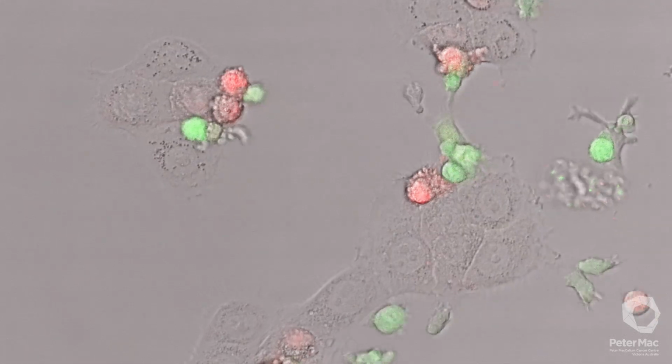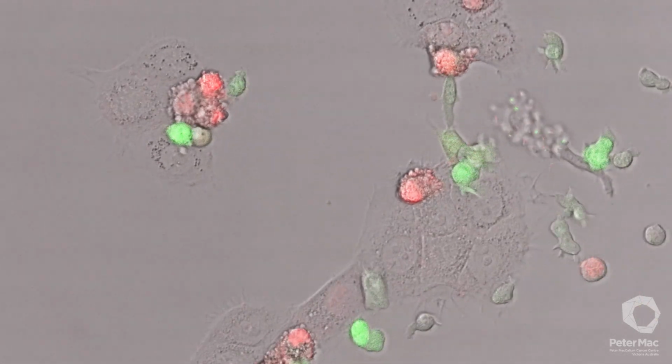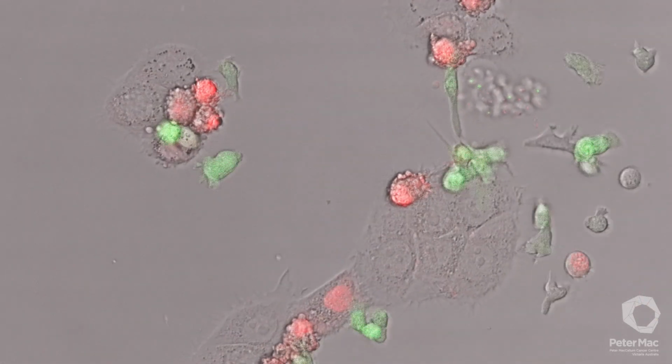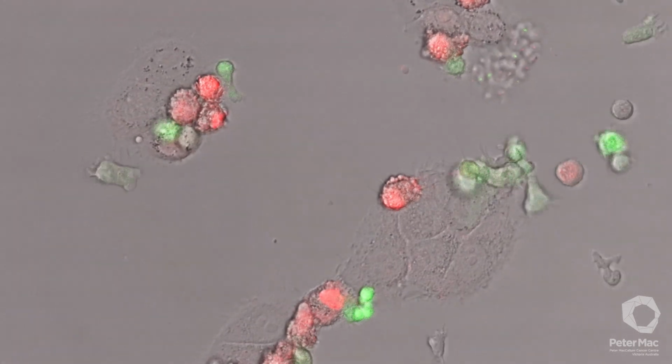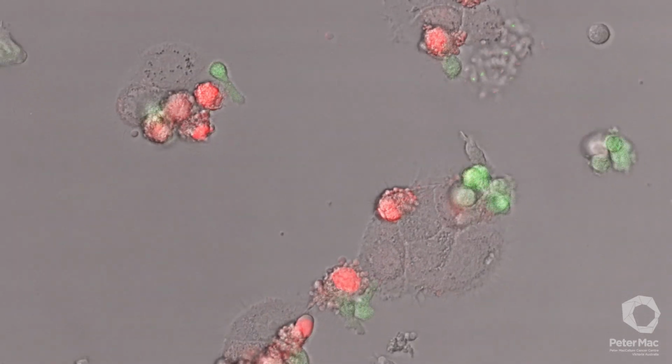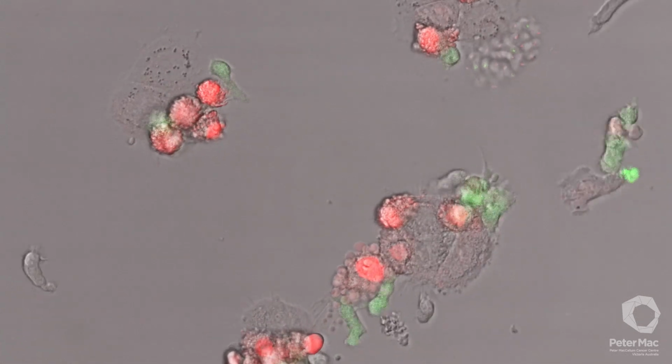CAR T-cells are known as serial killers because they can kill, release, and move on to kill other cancer cells in a cycle that can occur multiple times. This makes them very effective in the fight against cancer.